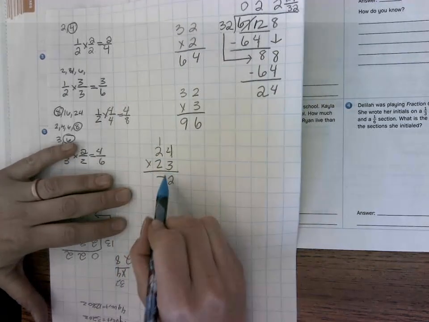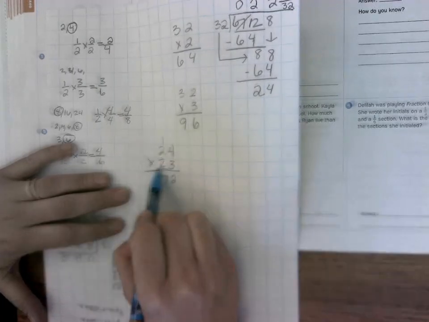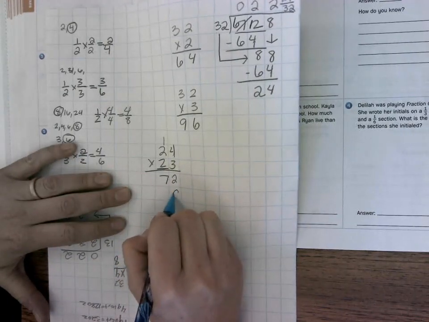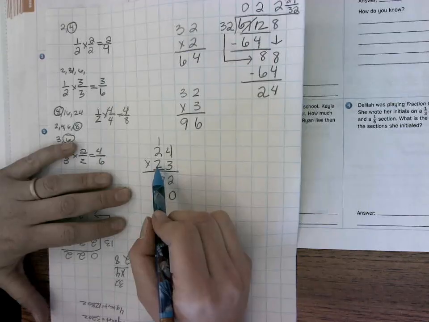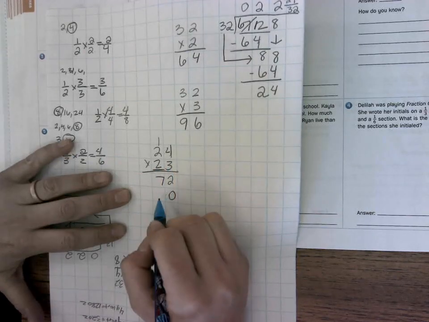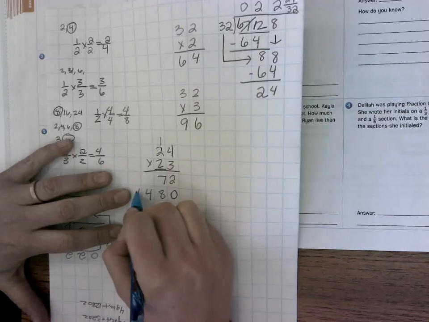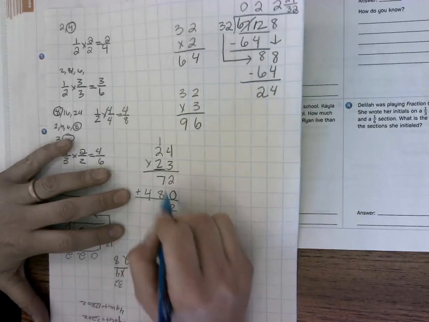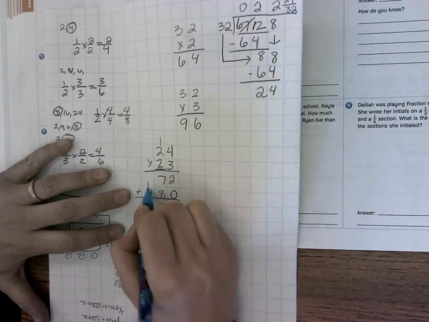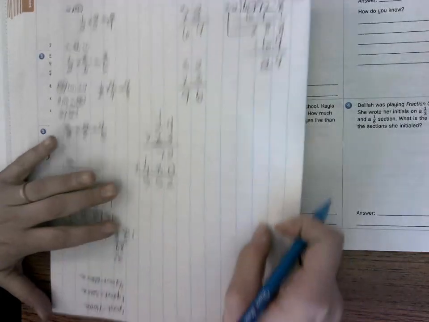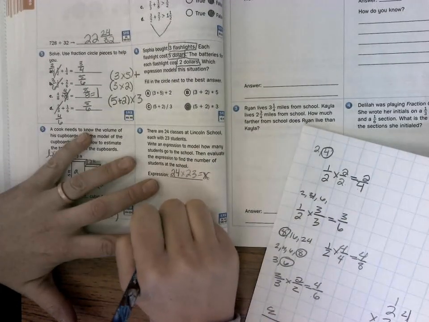I'm going to stop here. 2 is worth 20, so I'm going to put a placeholder 0 here. And then continue. 2 times 4 is 8, and 2 times 2 is 4. Add together. Don't forget to regroup when adding. So that school is a lot bigger than Rio Vista with 552 students.